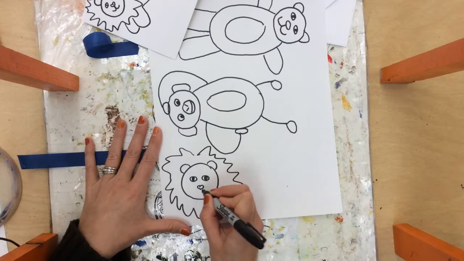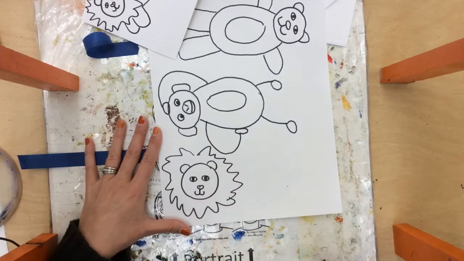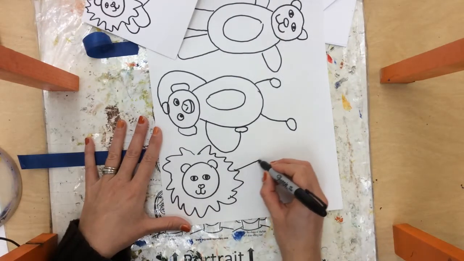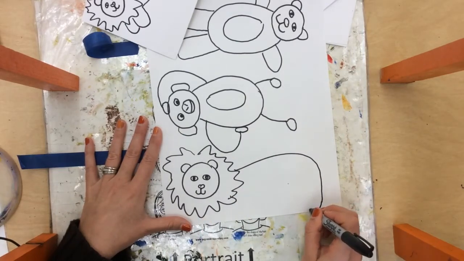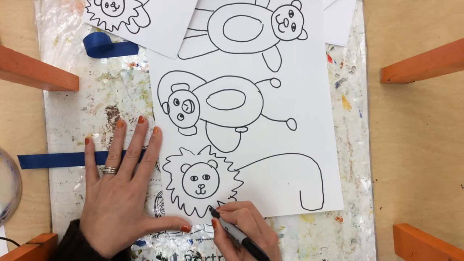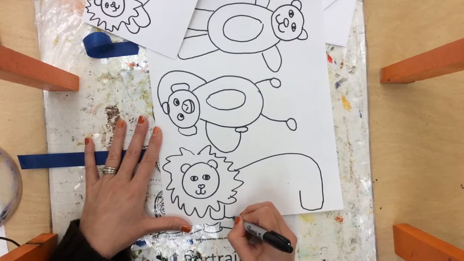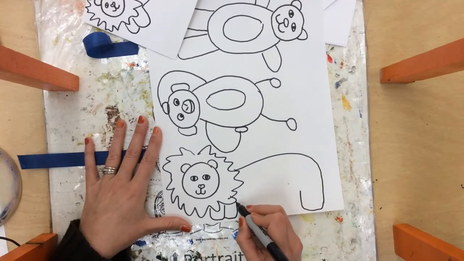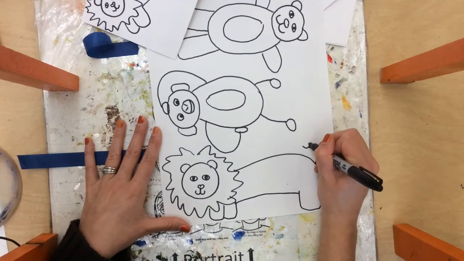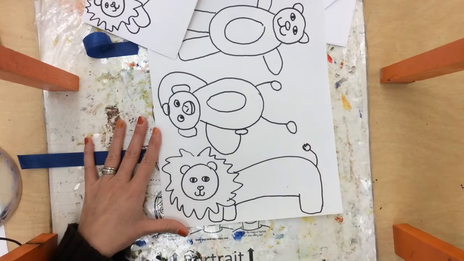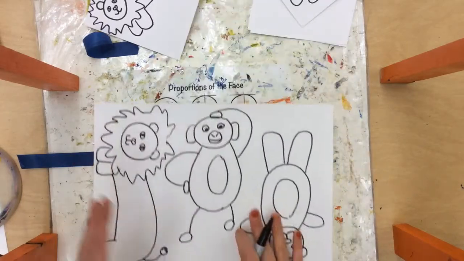I'm going to give him a little heart nose with that same U shape. I'm going to do a curve and come up. Then I'm going to give him 2 curves for his legs, and I'm going to attach his legs. I'm also going to give him a little tail, zigzag. There we go. Now, what's the next step?